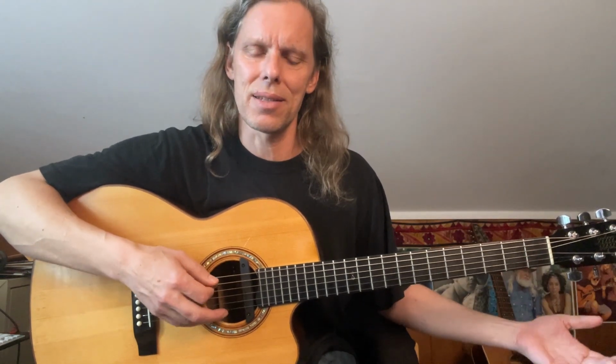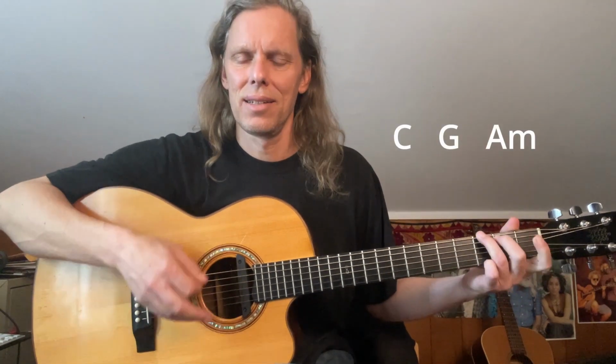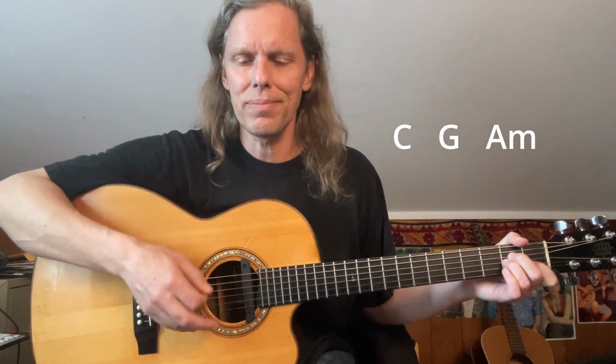That's a sound you hear in tons of songs, and you've got that bass line that just walks down the sixth string. Very similar idea if I were to play a C, G, A minor. Instead, I could do, so there I've got the bass going like that.